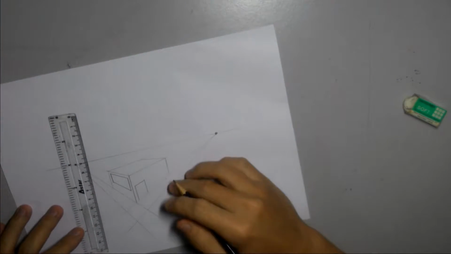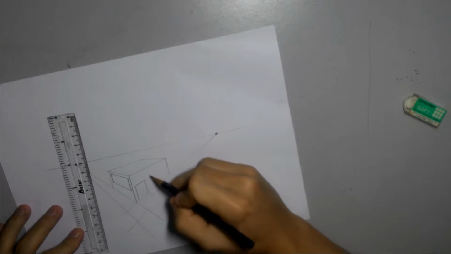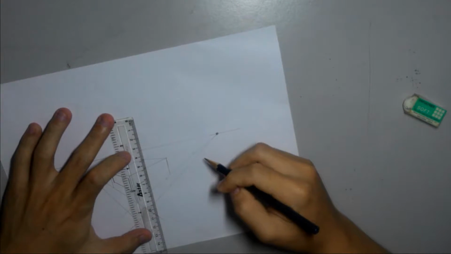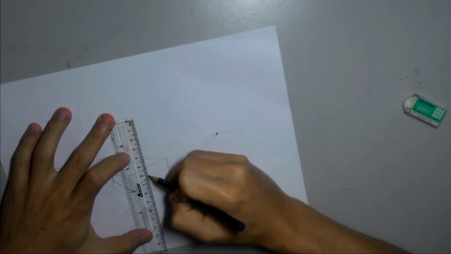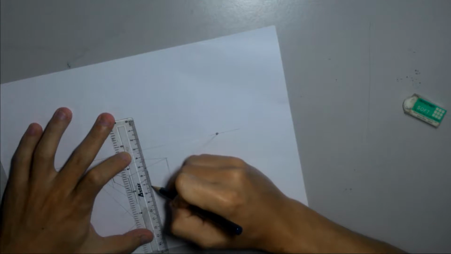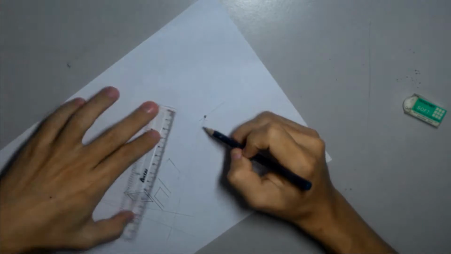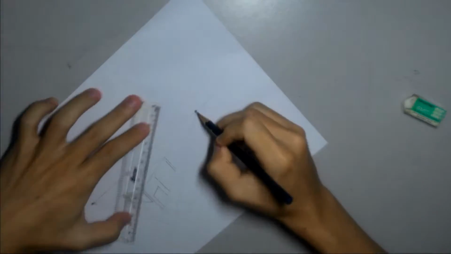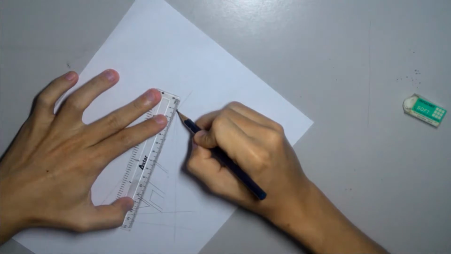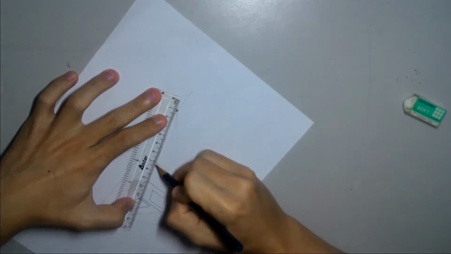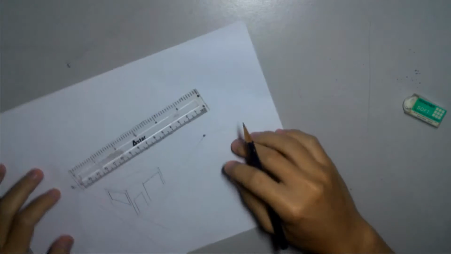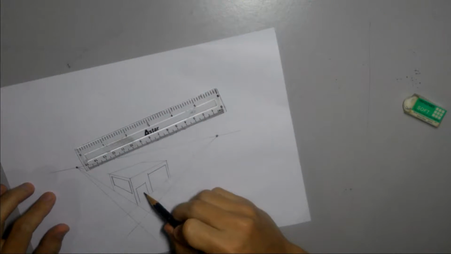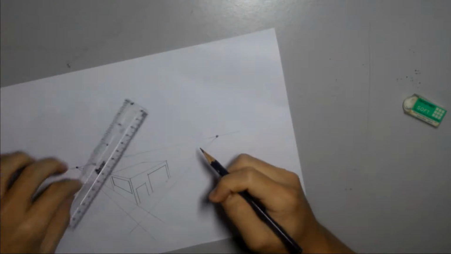Then maybe we have a car porch. Car porch door. Let's draw a big one. So now you have one door, car porch and windows.